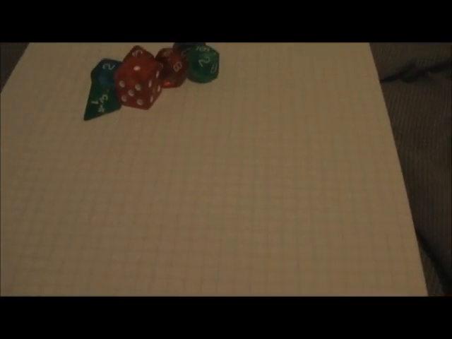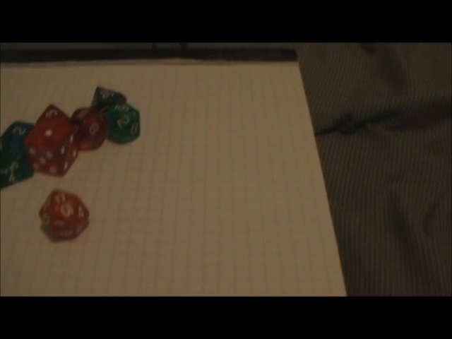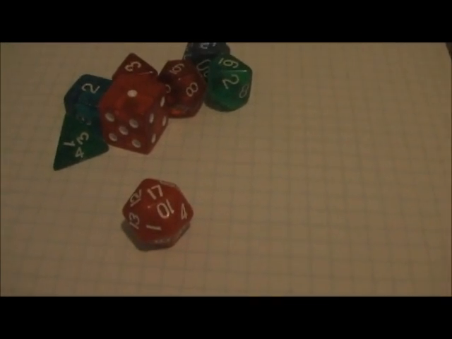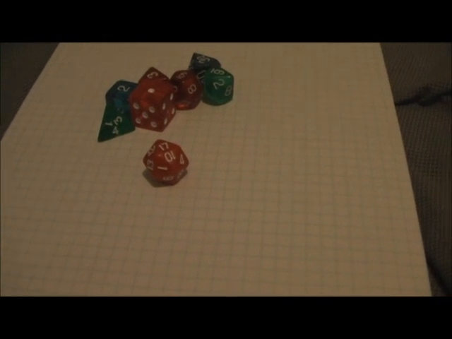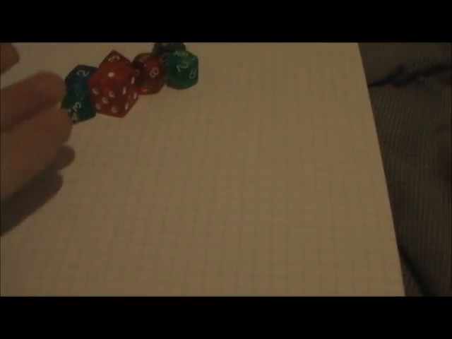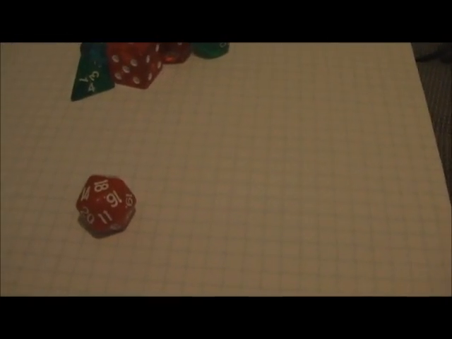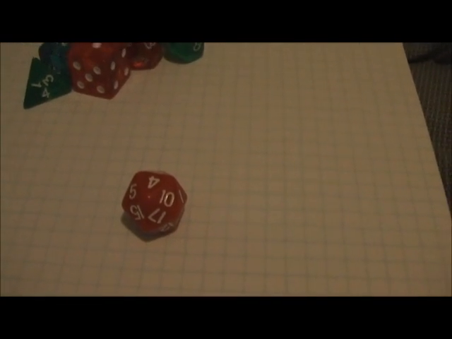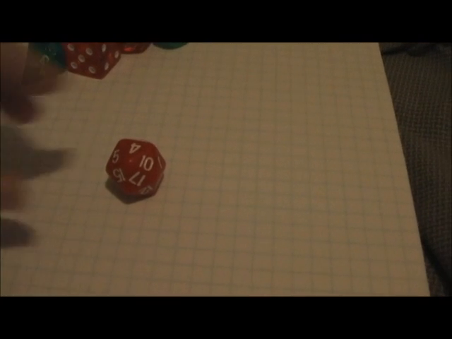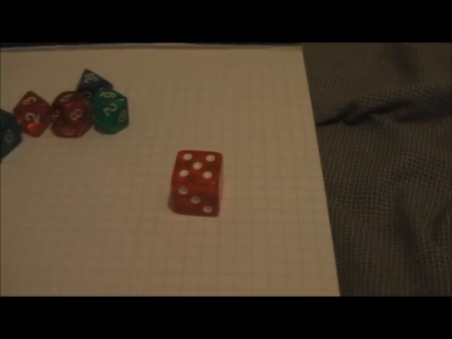Now we're going to say the orc has a +1 to his defense. 17 plus 1 is an 18, 16 is not greater than 18. The orc avoids the attack, wizard does no damage. Orc counterattacks, 18, the wizard, 4 plus his 1 defense is only a 5, so he takes a die roll of damage, and he takes 5 points of damage. Wizard's got 1 hit point left.